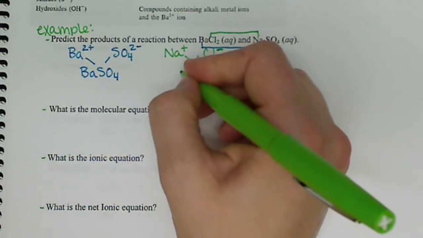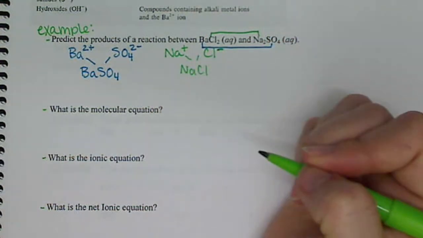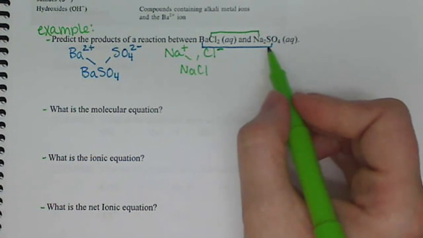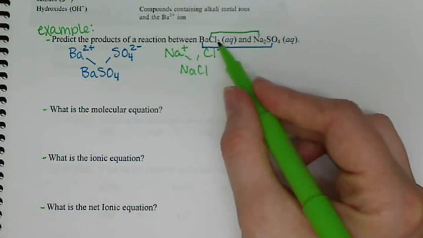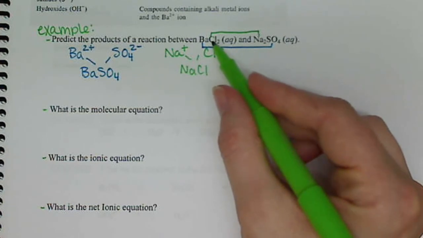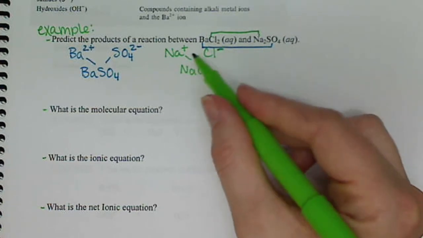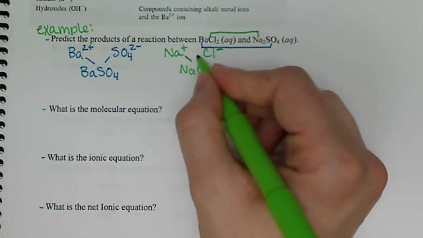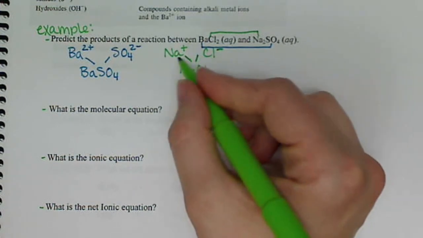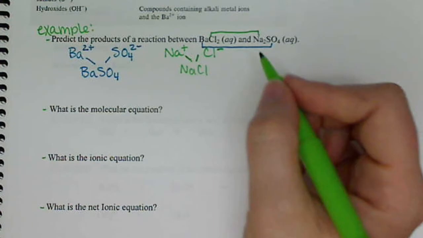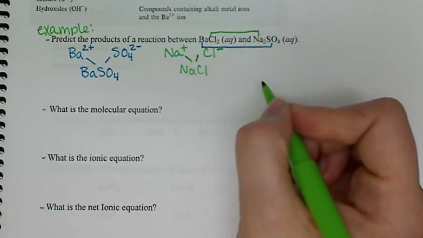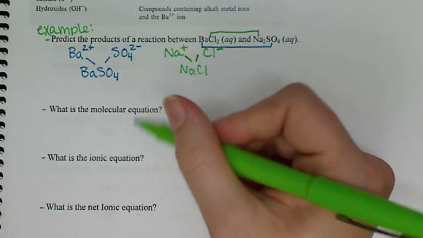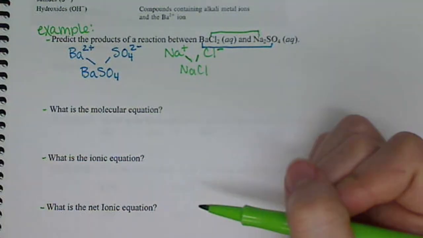So these two combine to give NaCl. Notice that I've ignored the fact that we have a subscript of 2 for sodium and 2 for chloride here. I ignore those subscripts because to write the formula between these two ions, all we need to know are the charges. We will balance the fact that we have 2 of each of these in our equations down below by using our coefficients.